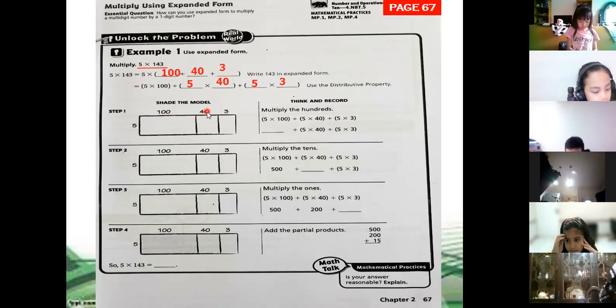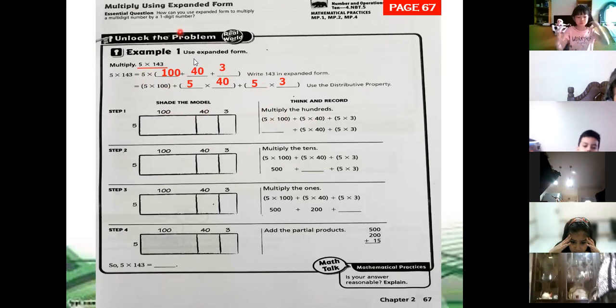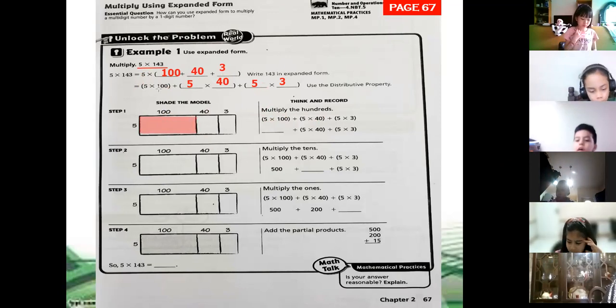Now, step 1, shade the model. If you have colors, use colors, please. Think and record, multiply the hundreds. Which number is on the hundreds? It's 5 times 100. We're going to color 5 times 100. Right now, we're just working on this side.